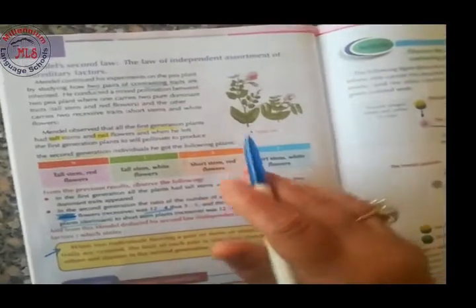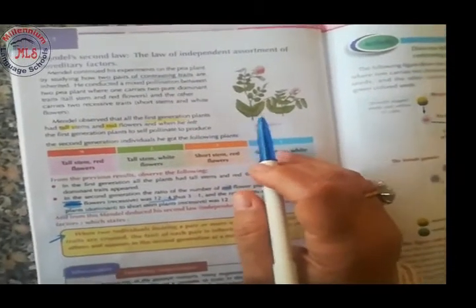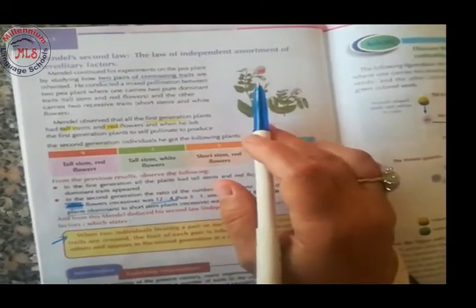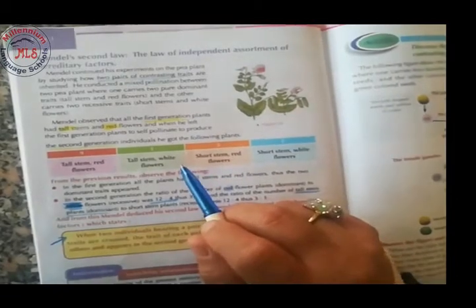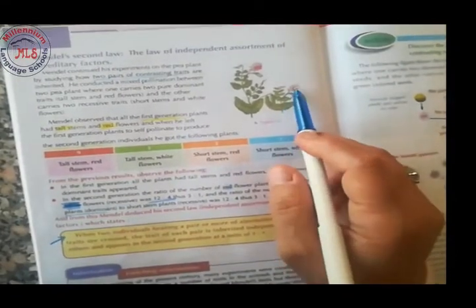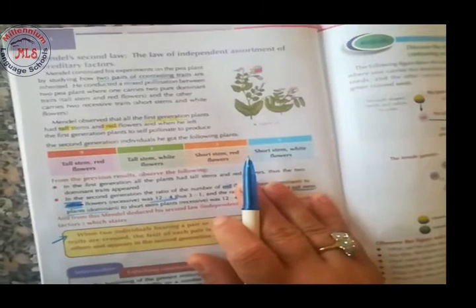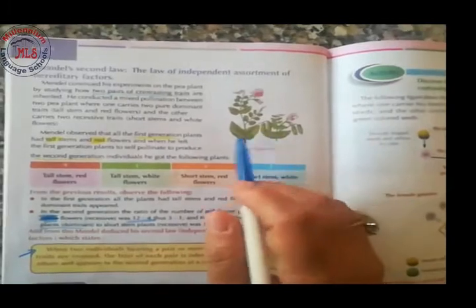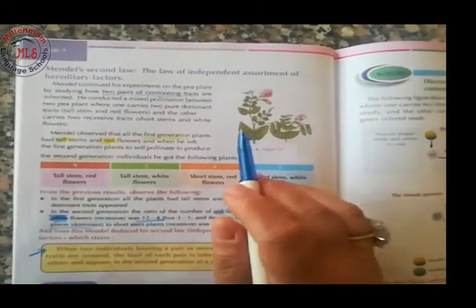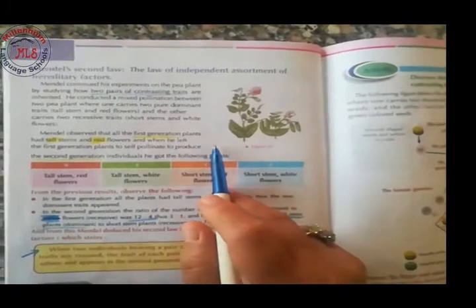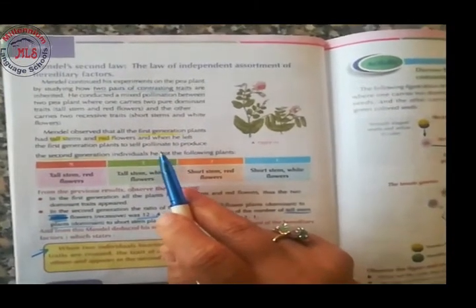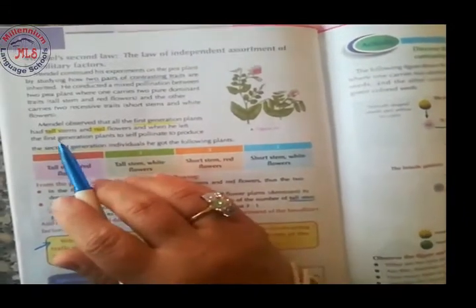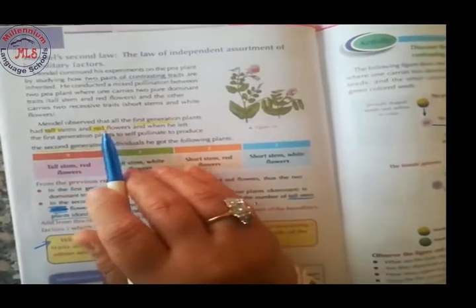For example, he made his experiments on tall and red flower plants and short and white flower pea plants, and he used pure plants for each one of them, two pairs of contrasting traits.